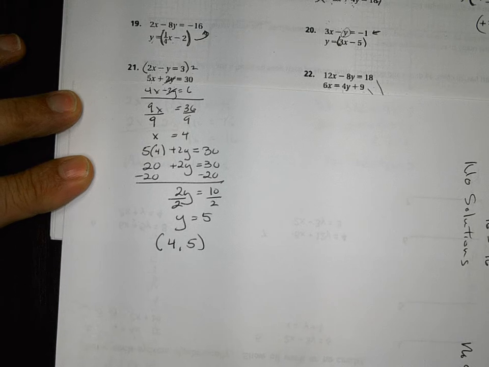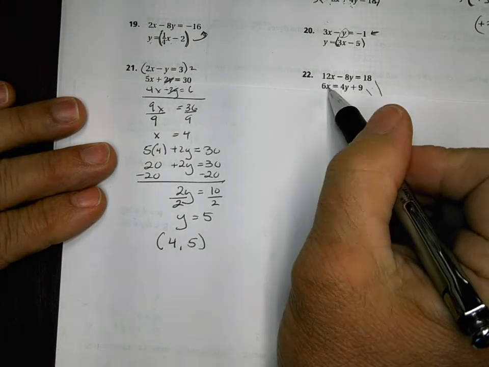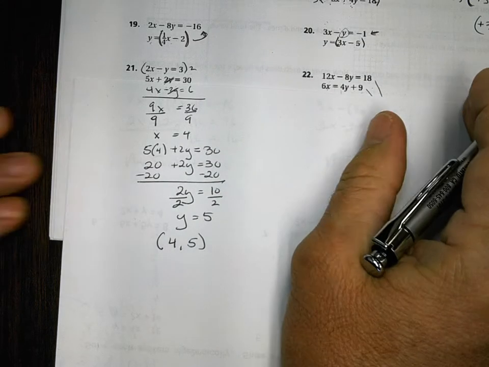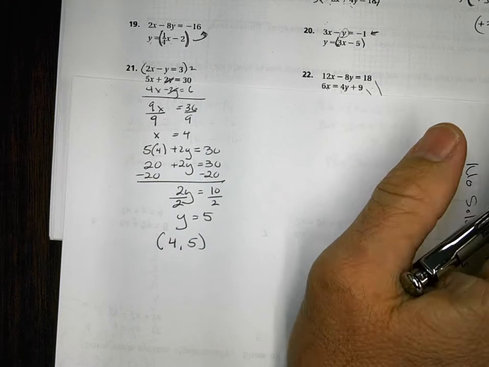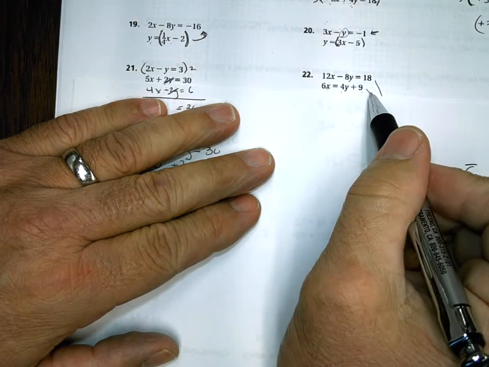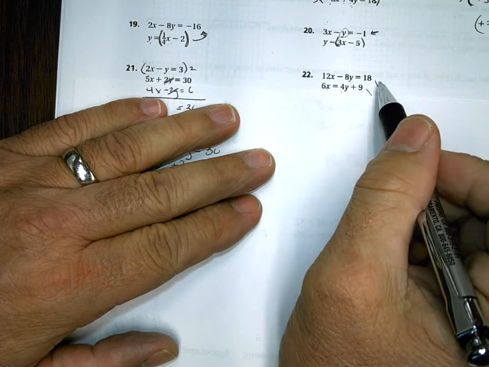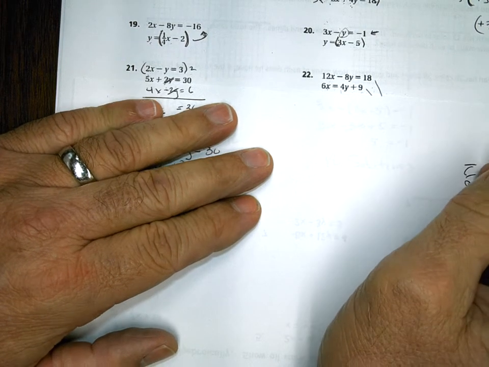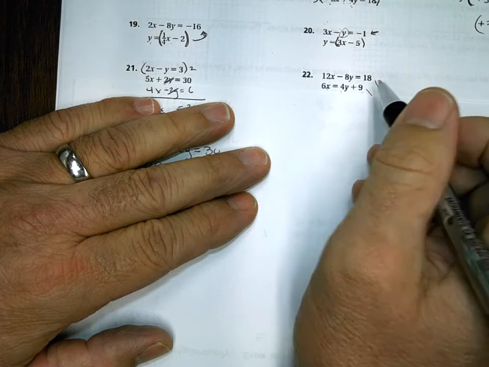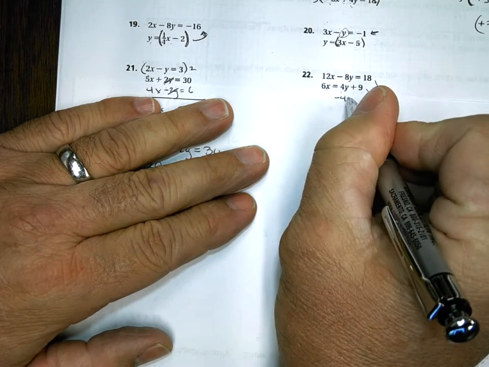Okay, last one, 22. Let's see, do my x's match up? Do my y's, my equal signs? Nope, this one's a mess. So I might think substitution, but to divide by 6 to get x by itself is going to get messy. I'm going to have to subtract or add. You know, it just doesn't look like substitution is going to work here. So I think the easiest thing to do would be to move this 4y to the other side by adding the opposite.